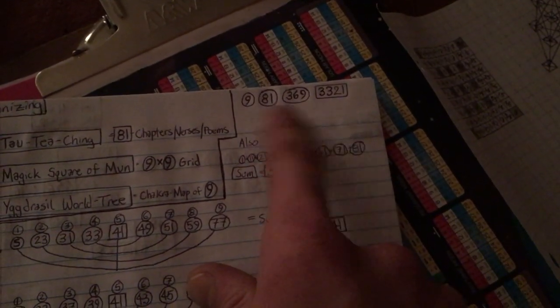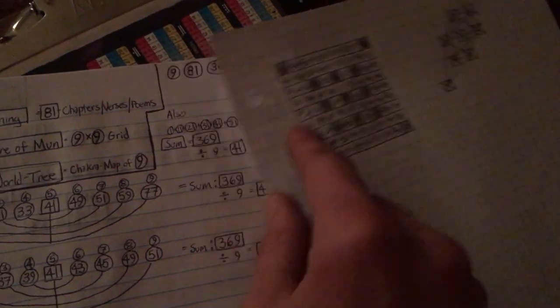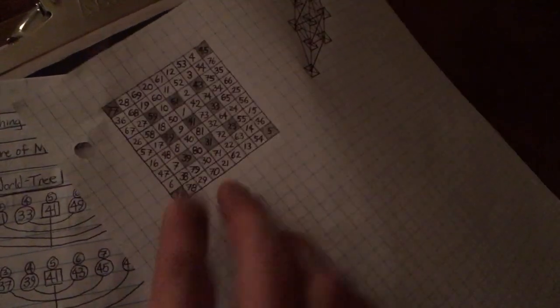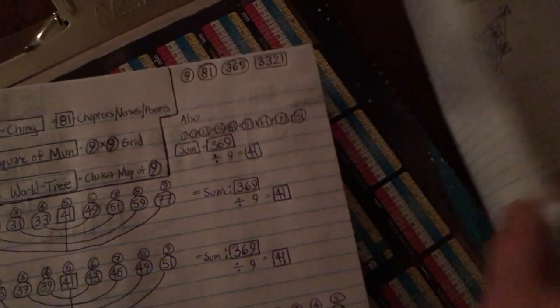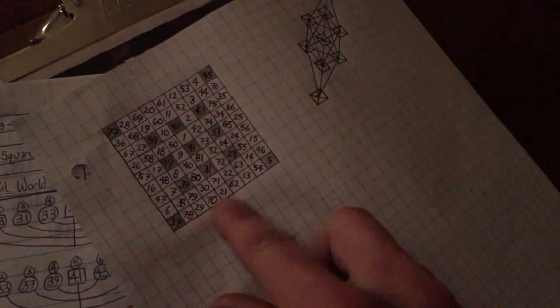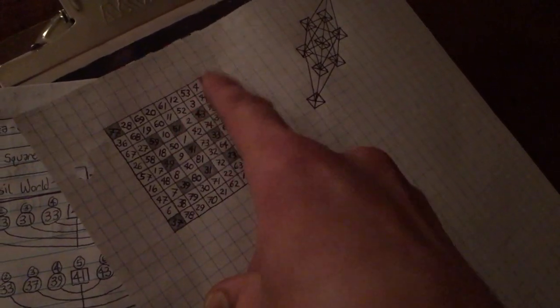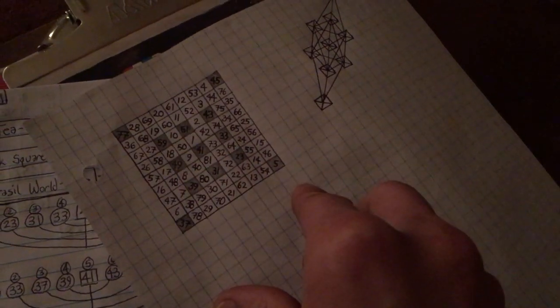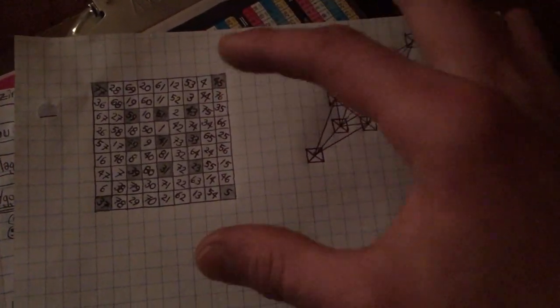Oh yeah, just to explain something real quick. The reason why these numbers are significant is because it's a 9 by 9 grid, right? 9 and 9. 81 because there are 81 squares in total. 369 is important for the magic square of the moon because every line, whether horizontal, vertical, or even the 2 that have 9 across diagonally, if you add up all the numbers of that column or row, which typically they show you like this, right?